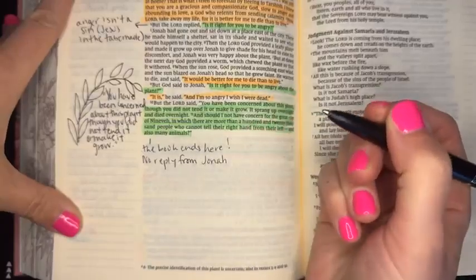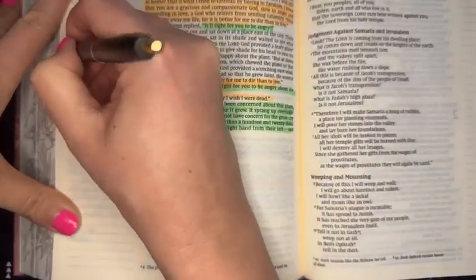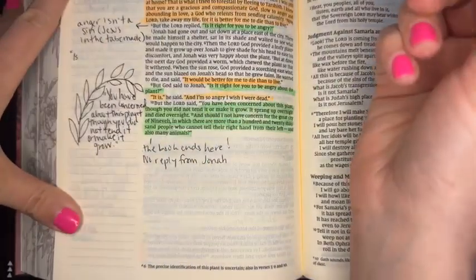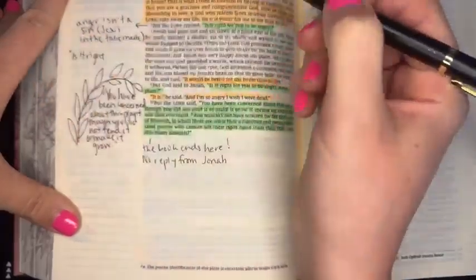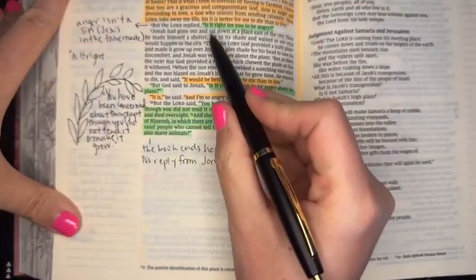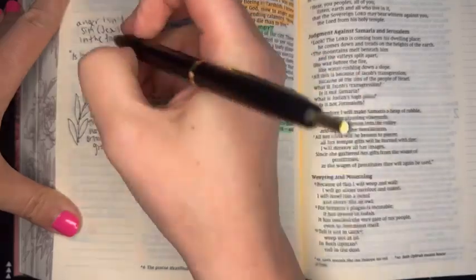And I'm going to write over here God's question as well. Is it right for you to be angry about the plant? Or actually, I'm just going to write verse 4. Is it right for you to be angry?